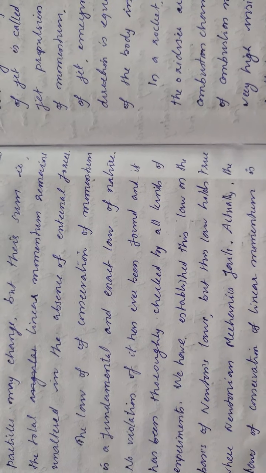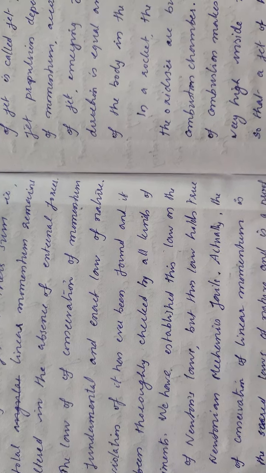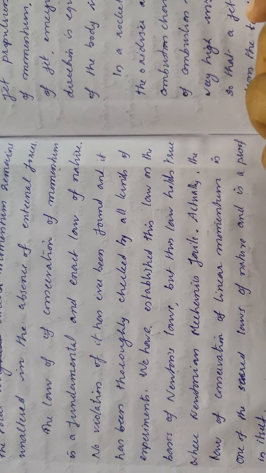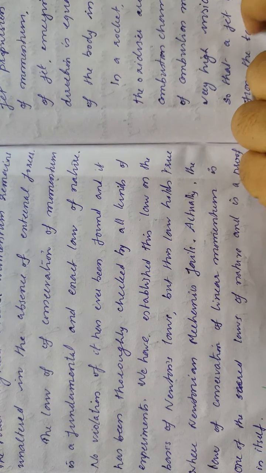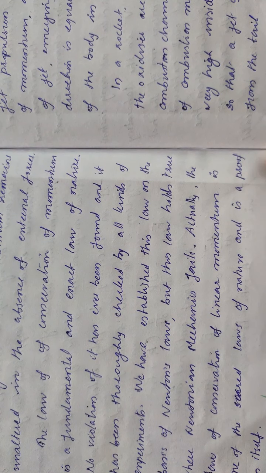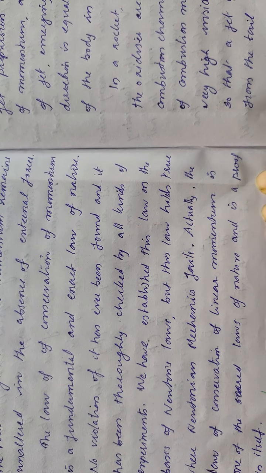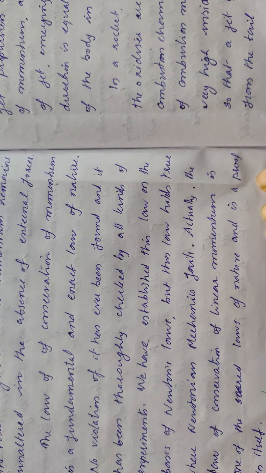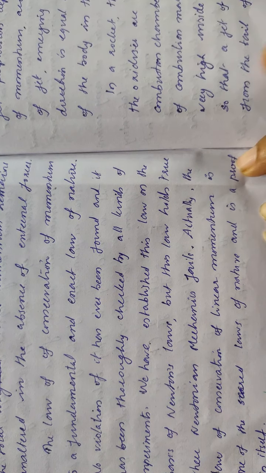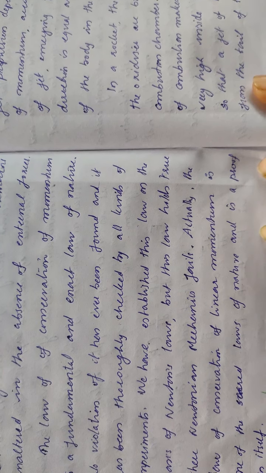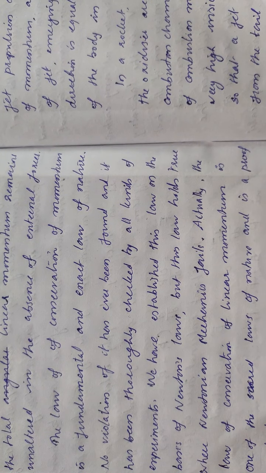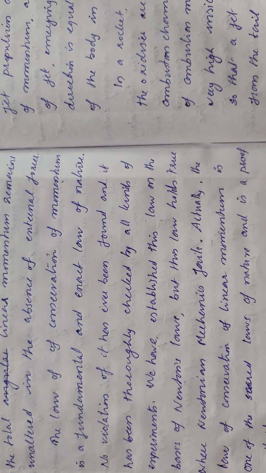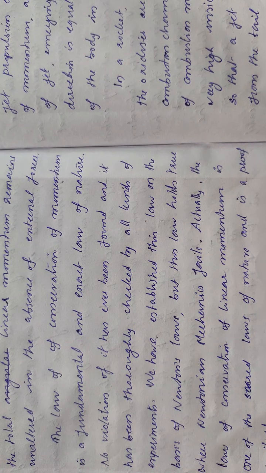The law of conservation of momentum is a fundamental and exact law of nature. No violation of it has ever been found, and it has been thoroughly checked by all kinds of experiments. We have established this law on the basis of Newton's laws, but this law holds true where Newtonian mechanics fails.